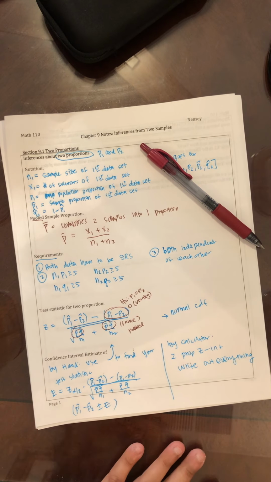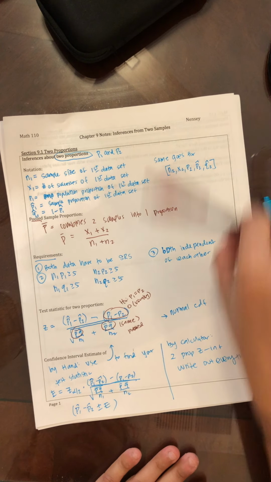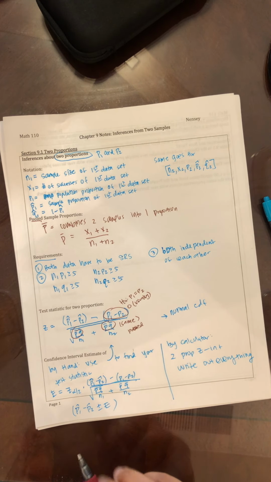So we're going to do an example of this, and then we're going to go ahead and solve the problem. Okay.